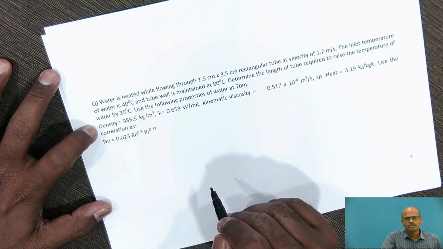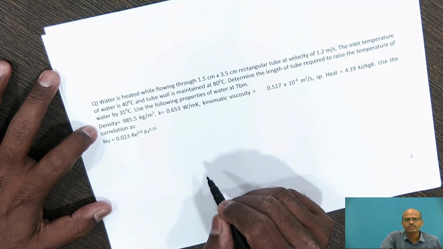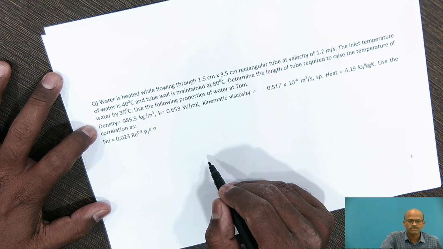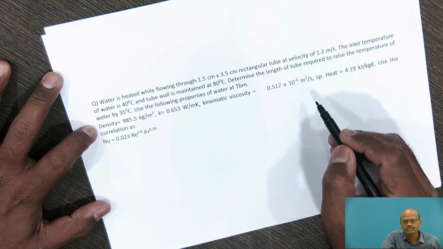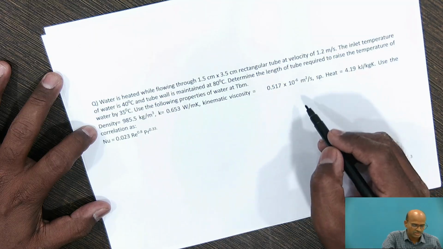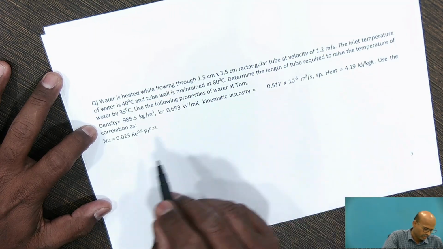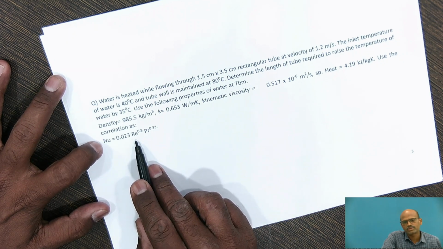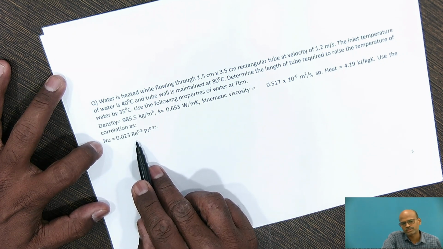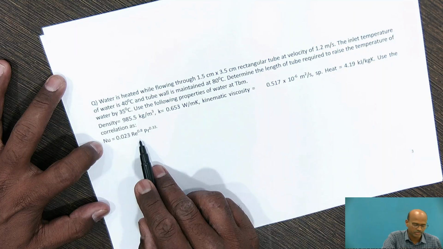Now, in the convection numericals, first of all, you try to find out the type of numerical. Is it a free convection or forced convection? Now, remember, when velocity is given, we can consider it to be forced convection. This is the first point. Second point, in the correlation you observe Reynolds number is provided. Means what? It comes under the forced convection. And as you know, for the free convection, it is the Grashof number.